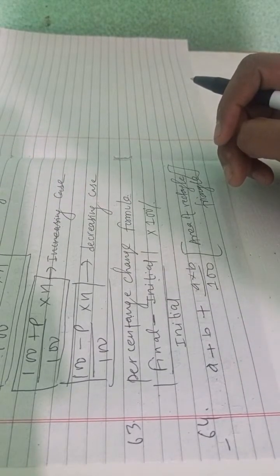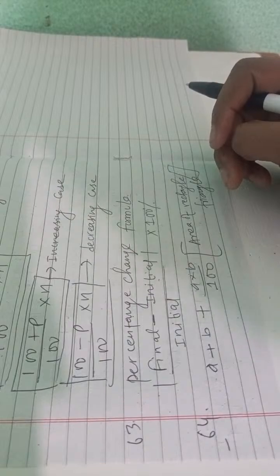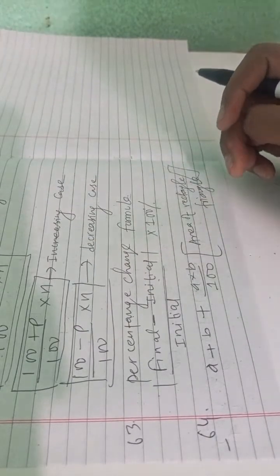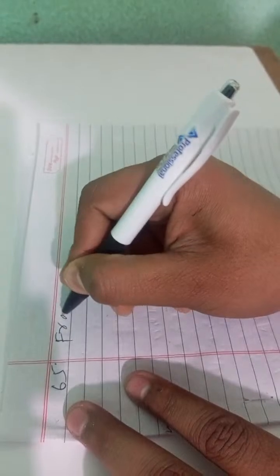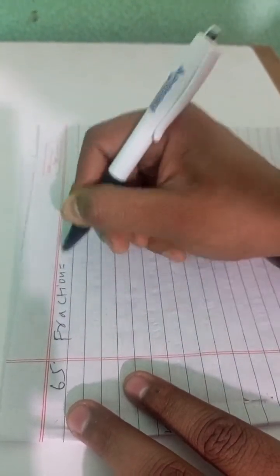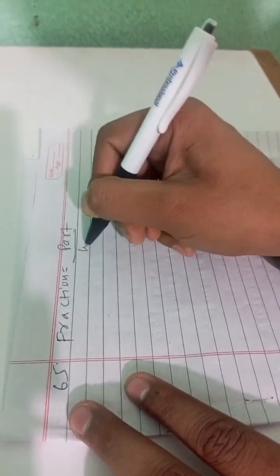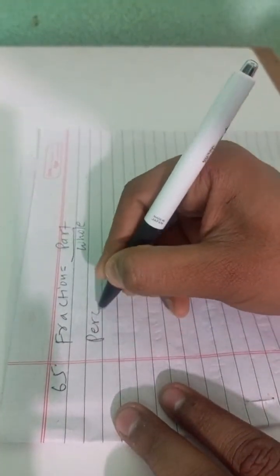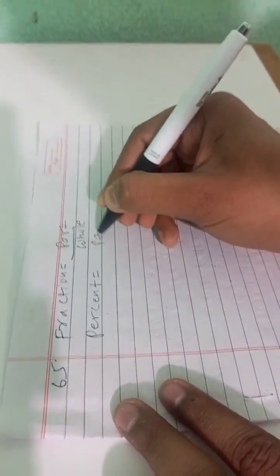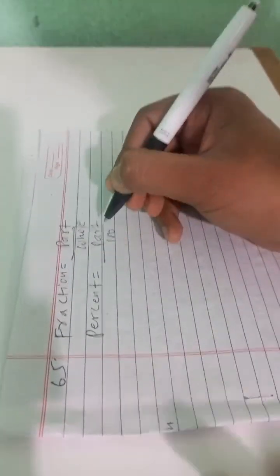And this helps build your confidence in the set. And formula number 65, that is fractions. You have to do the fraction formula, which means part by whole. If there is a percentage, then you write part by 100.